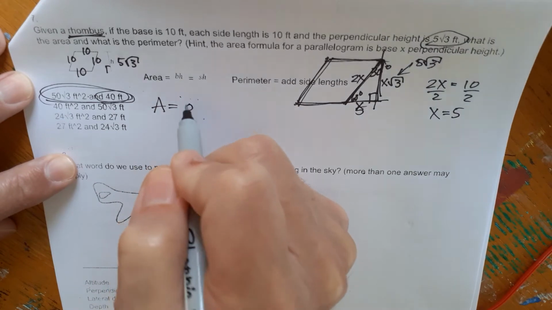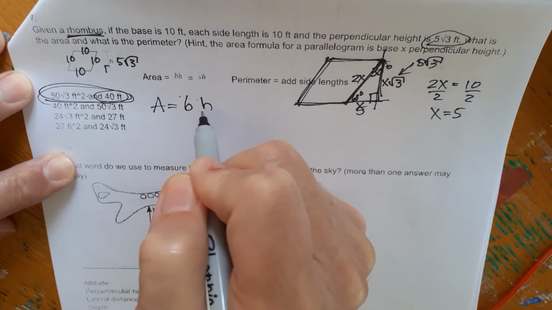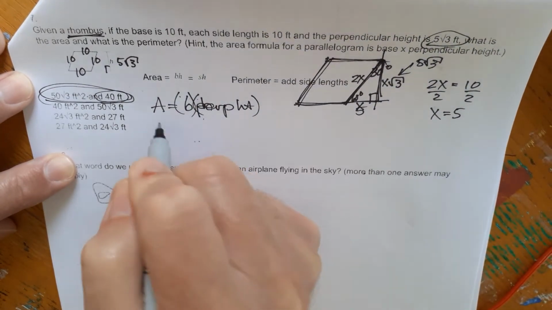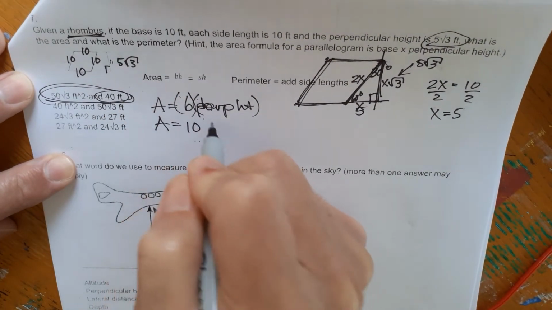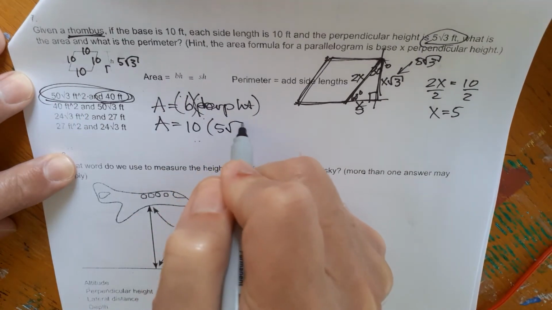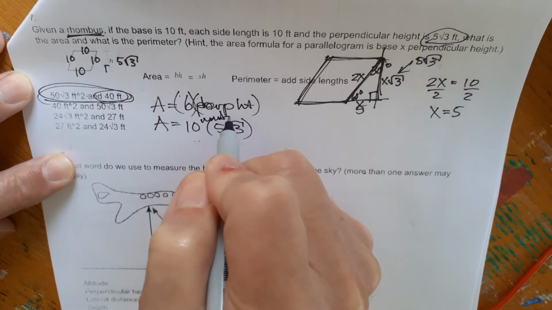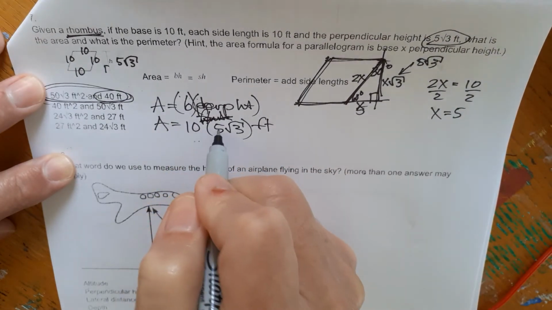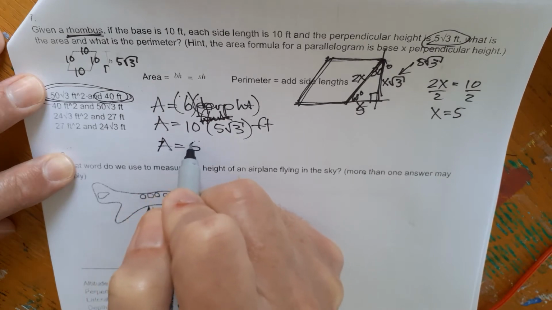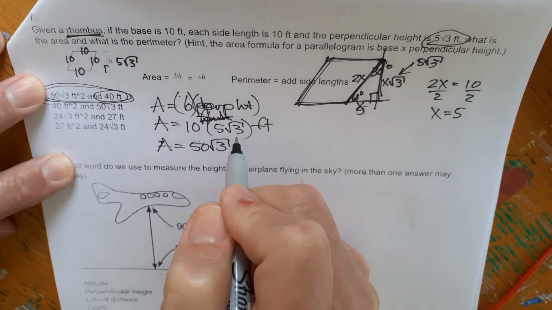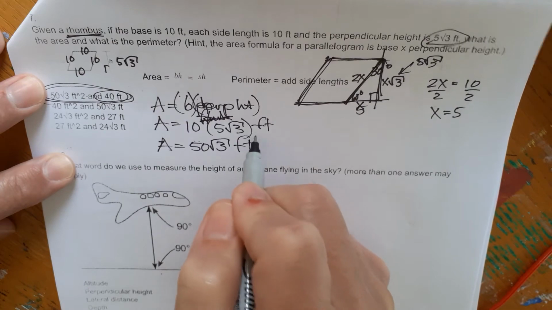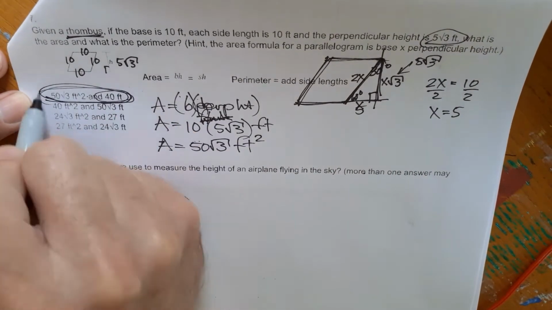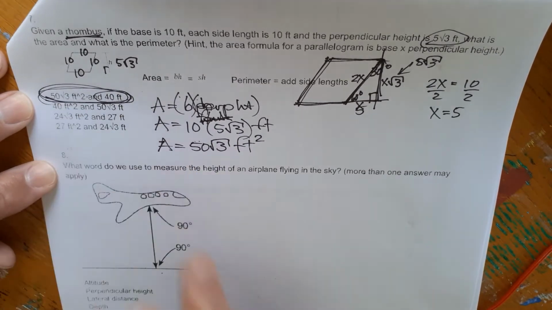So let's take area. Area is base times perpendicular height. Kind of go like this to separate everything out. Base is 10 times perpendicular height is 5 radical 3. The units, in this case, are feet times feet. 10 times 5 equals 50. The radical 3 just stays radical 3. And feet times feet is feet squared. Sorry for the mess there, you guys. But 50 radical 3 feet squared looks good. I'm good with this on perimeter basis and on area basis.